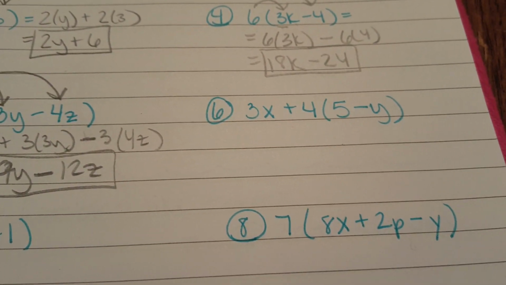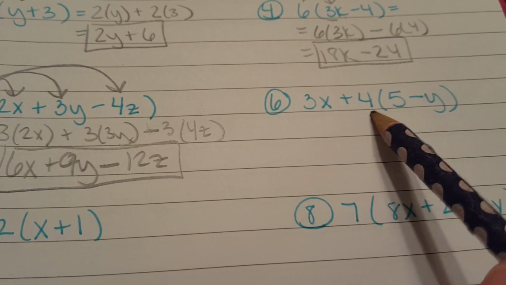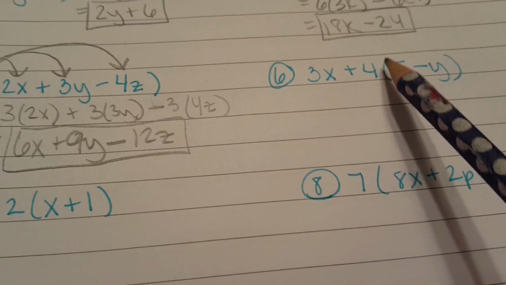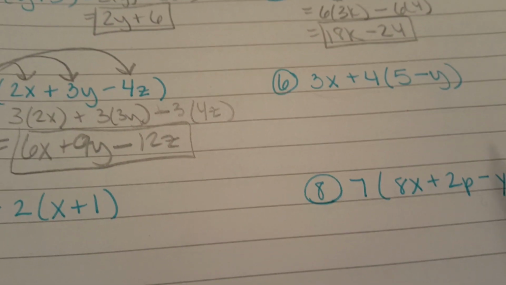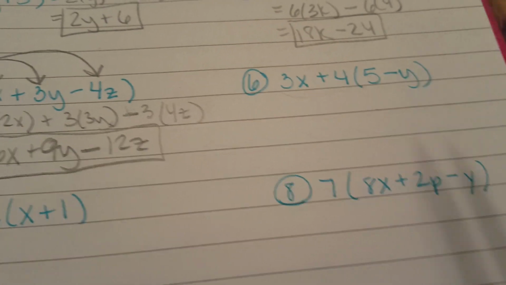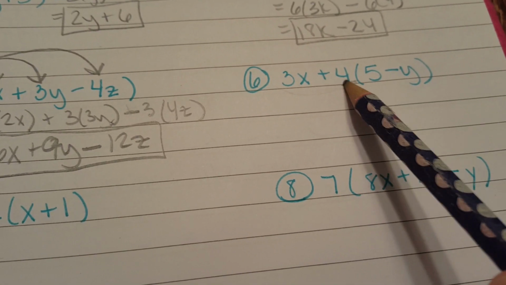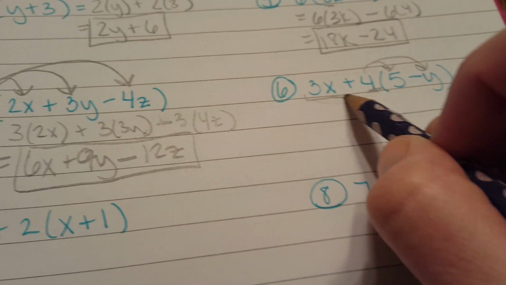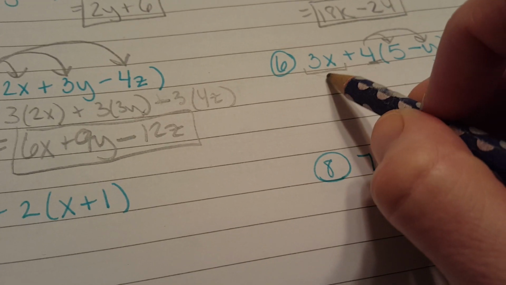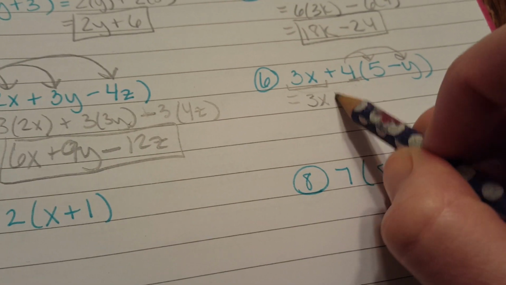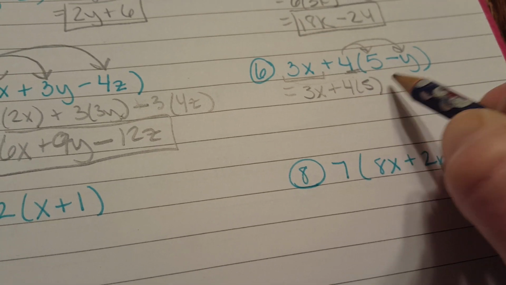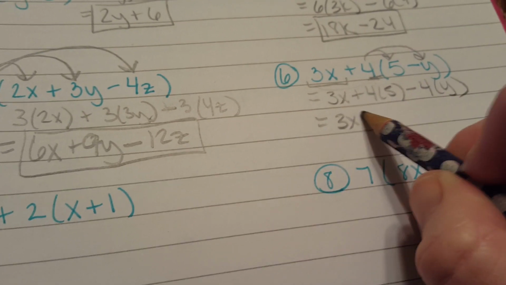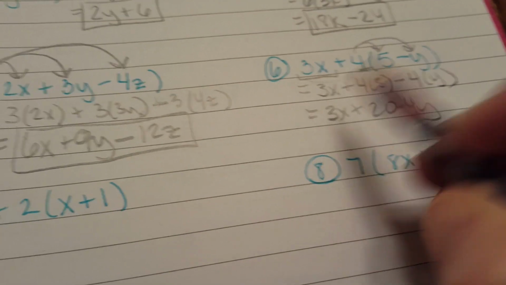All right, looking at this one, I have 3x plus 4 parentheses 5 minus y. And here's where things can get confusing because some people try to distribute this whole thing. But you have to ask yourself, what is hooked on to the parentheses? And if I look closely, I'm just distributing the 4. I'm not doing anything with the 3x. So since I'm not doing anything with the 3x, I'm just going to bring that down. And then I have 4 times 5 minus 4 times y. So then when I work that out, I've got 3x plus 20 minus 4y.